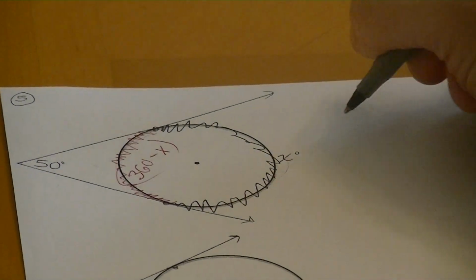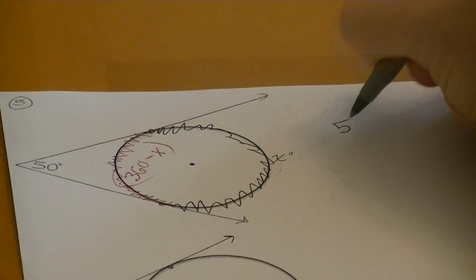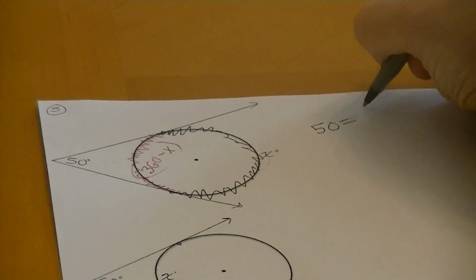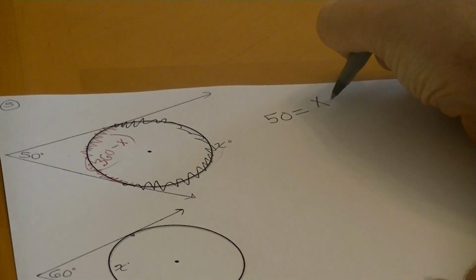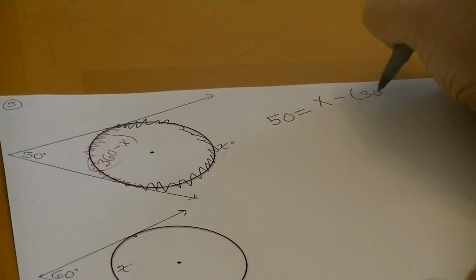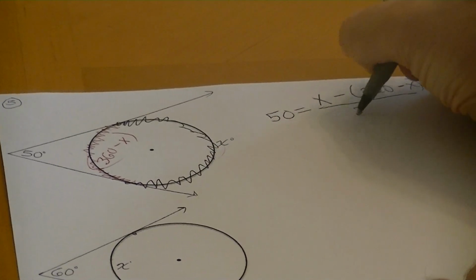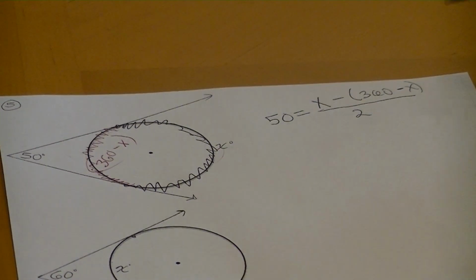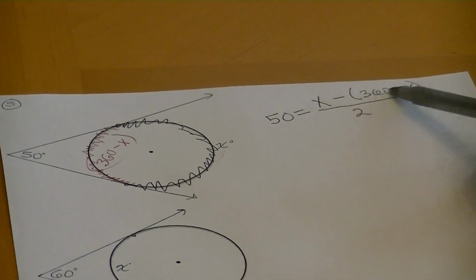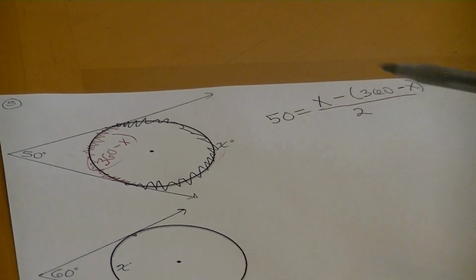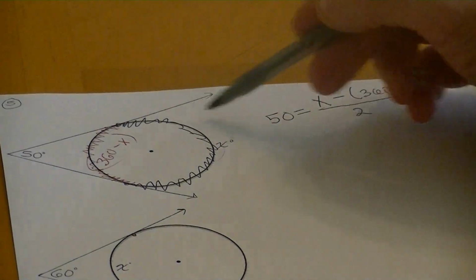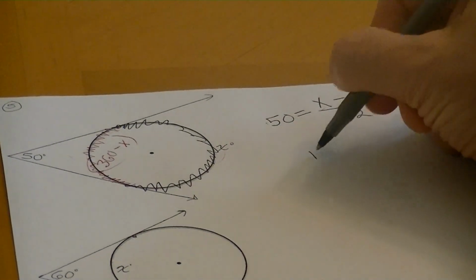So our equation is the angle on the outside is going to be the big arc of x minus the smaller arc divided by 2. Notice my parentheses because I want to subtract that entire number, so I need parentheses around there. I'm going to cross multiply. 50 times 2 is 100.